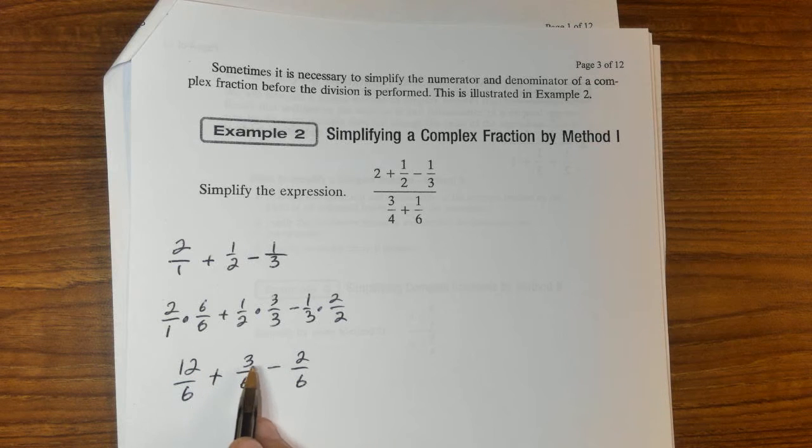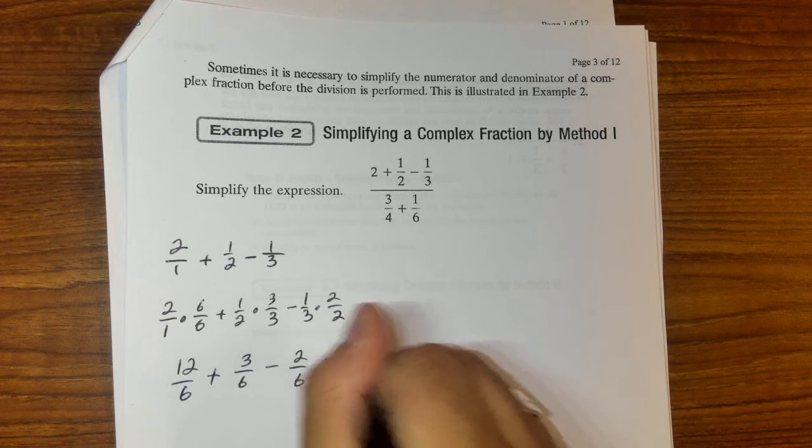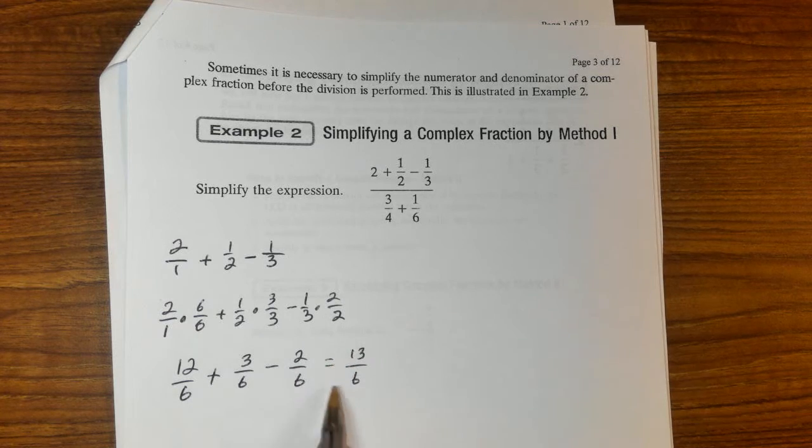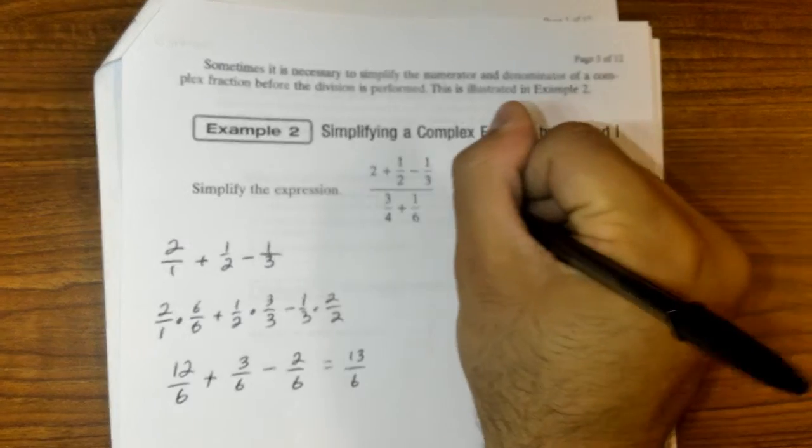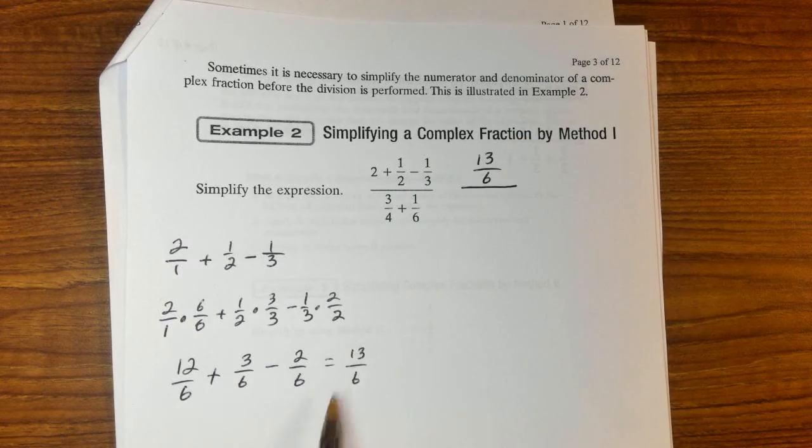12 plus 3 is 15, 15 minus 2 is 13, so 13 over 6 is actually what the numerator of the big fraction simplifies to, and now we need to do the same thing for the denominator.